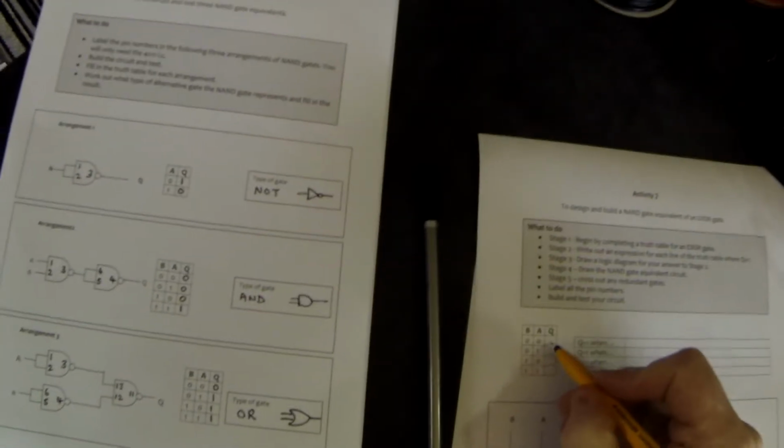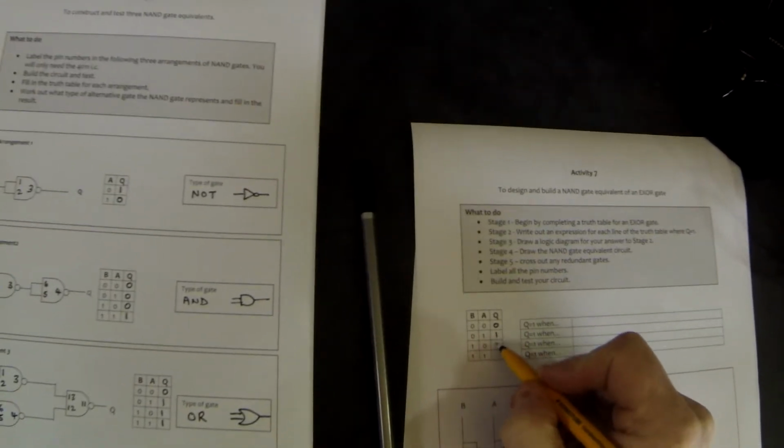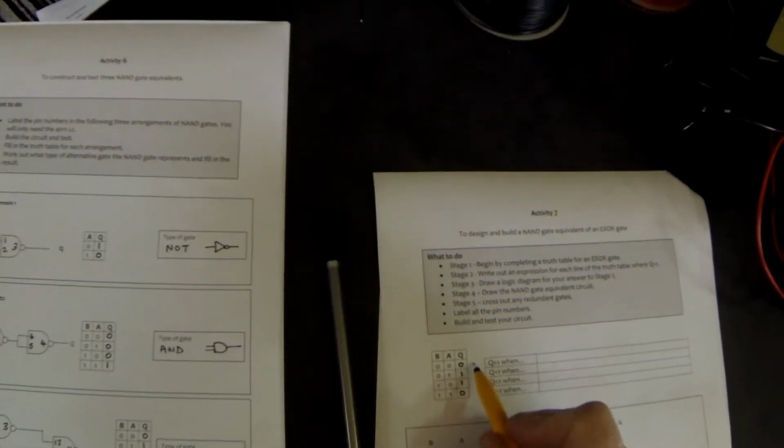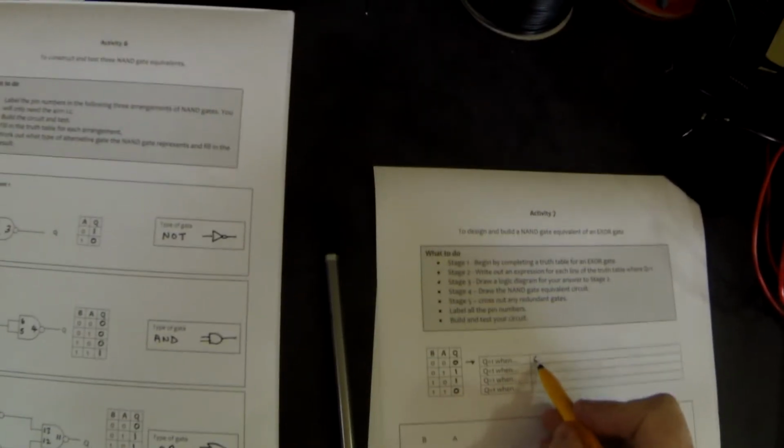So, let's look at this whole design process and start with the truth table. So we know that the truth table for an EXOR gate is 0, 1, 1, 0. In other words, when A or B are exclusive, i.e. on their own. So if we look at them from an individual line point of view, let's look at it when Q is a 1. Well, here Q is not a 1, it's a 0. Here Q is a 1, here Q is a 1, and on the last line Q again is a 0.